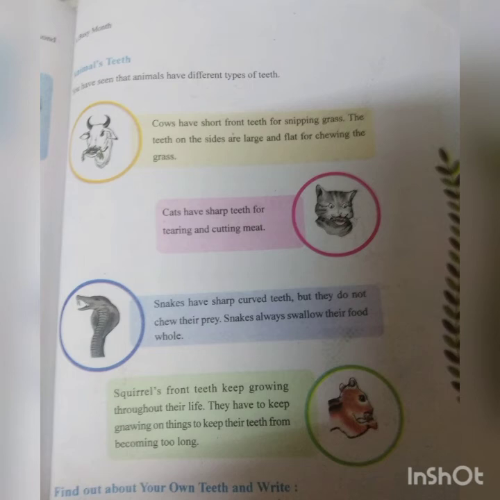Okay, now next is cat. Now cat, because it is carnivorous, has sharp front teeth. The front teeth are very sharp because it has to tear and cut the meat. Okay, now the next is snake. The snake also has sharp and curved front teeth, but still it doesn't chew the food. Have you seen the snake chewing the food? No. Now how does the snake eat? It swallows the whole prey. Prey means the animal which they are going to eat.